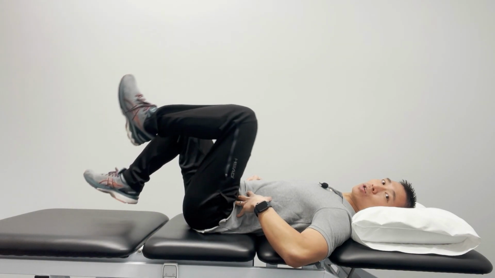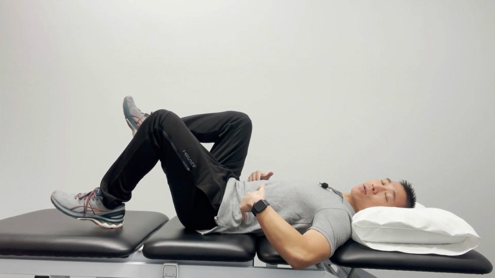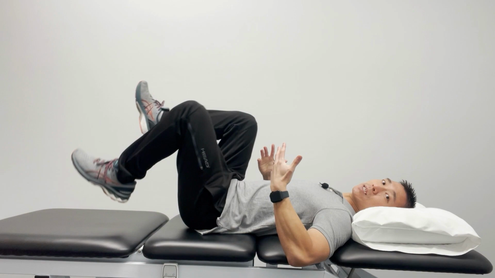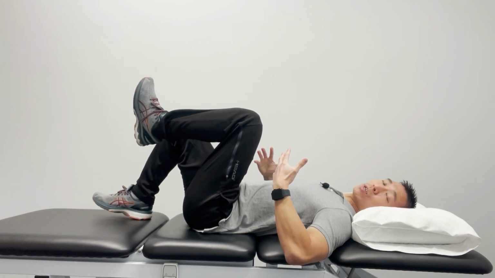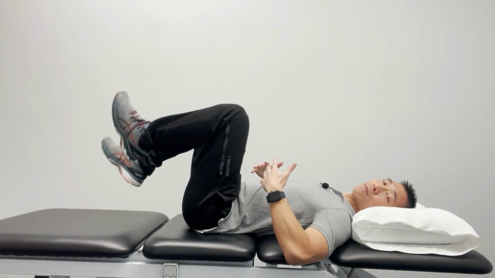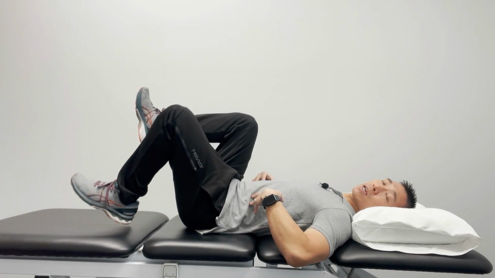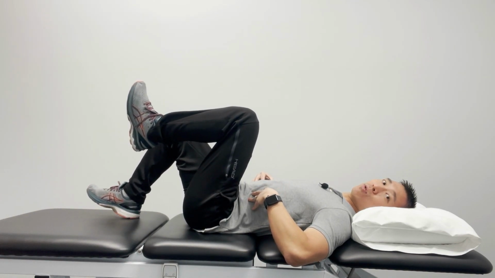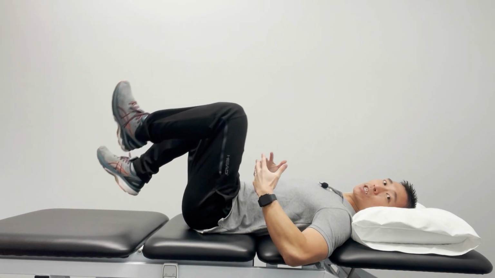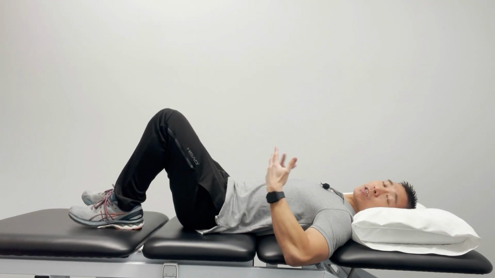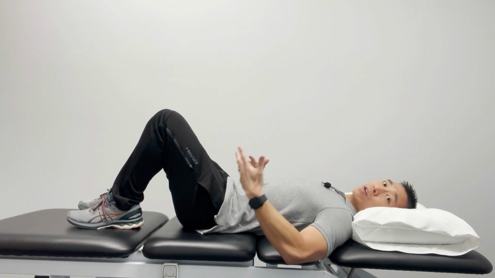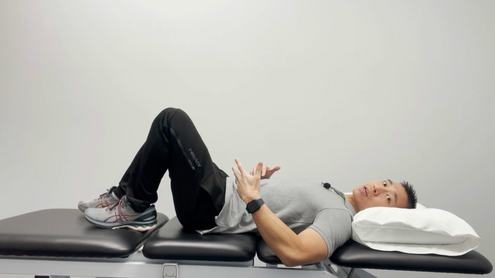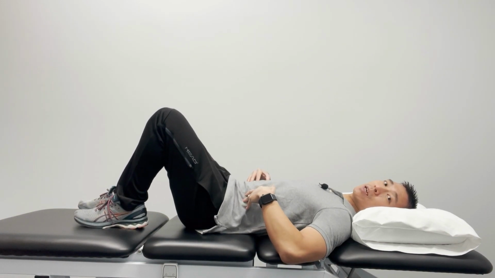Making sure you're still pushing down and keeping your core nice and tight. That's a nice progression from here. So now you have your legs to distract the stability of your core, which then you're really just challenging your abs at this point.